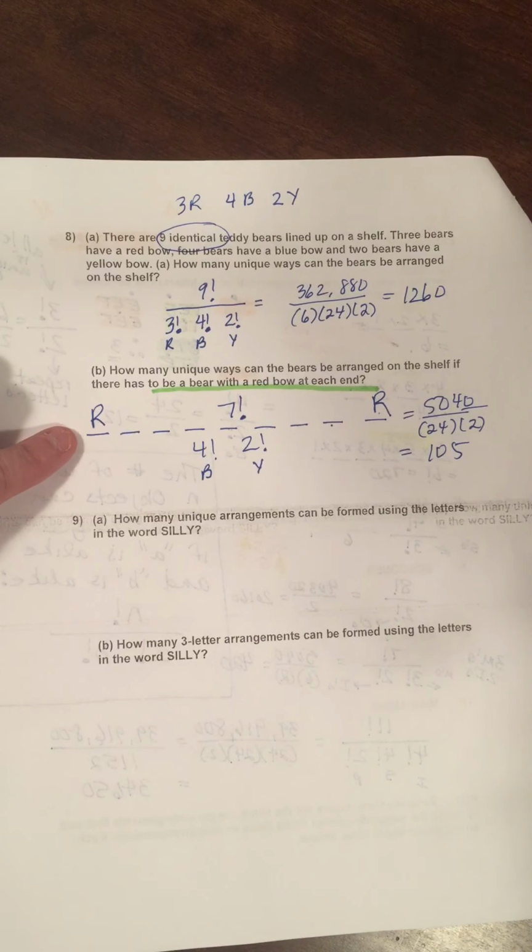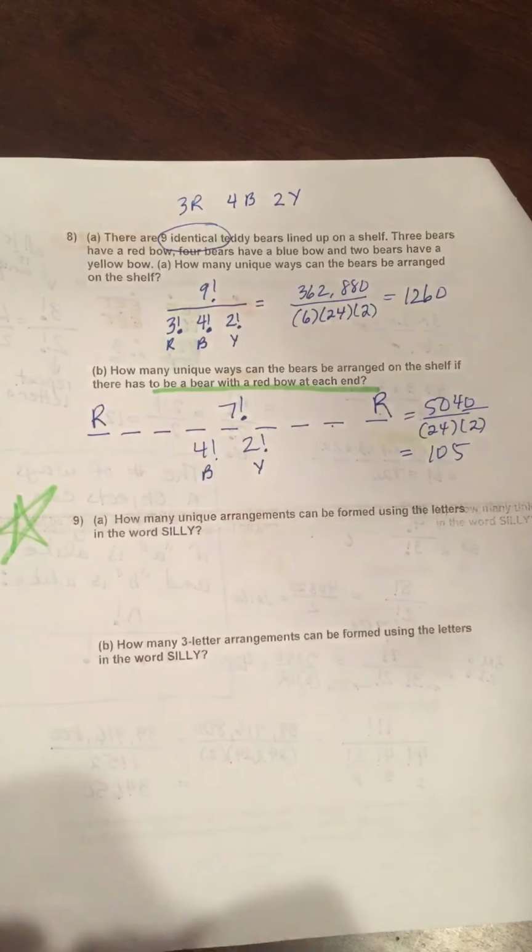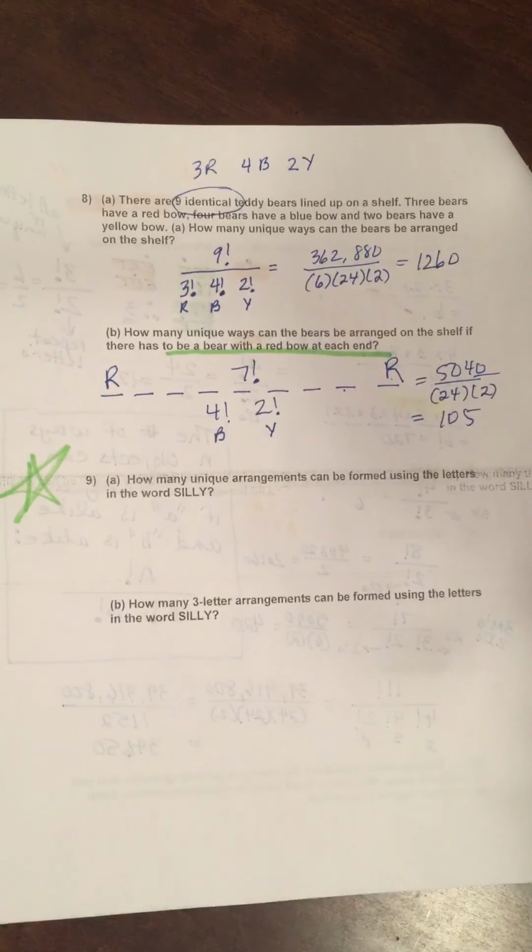Okay? All right, can you please do me a favor and put a big star beside 9? 9 is one of these application questions. It's a special case scenario. It's very similar to the harder digits questions from our permutation lesson. Okay, let's take a look at it.